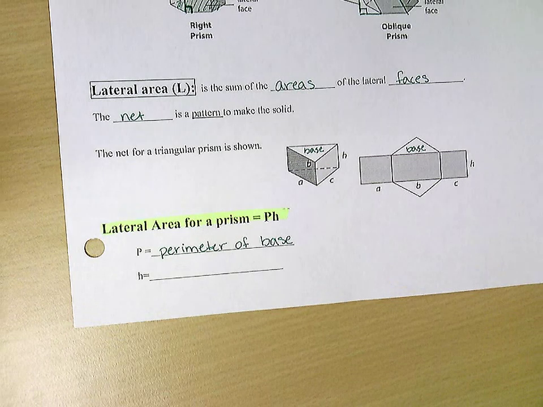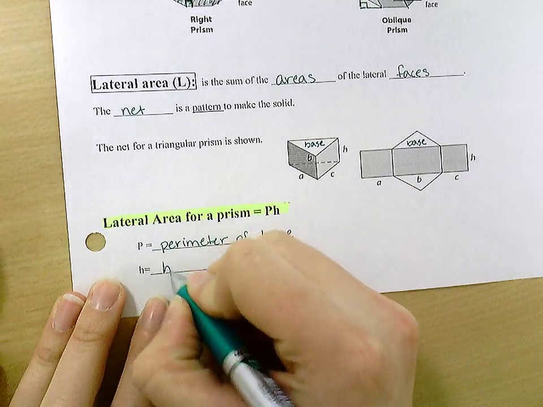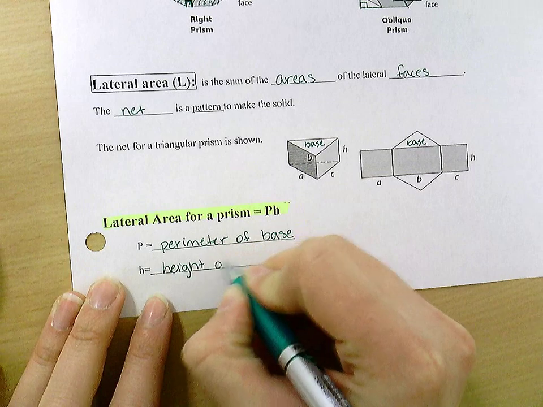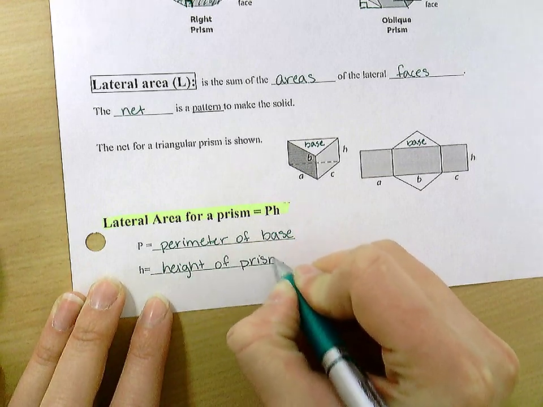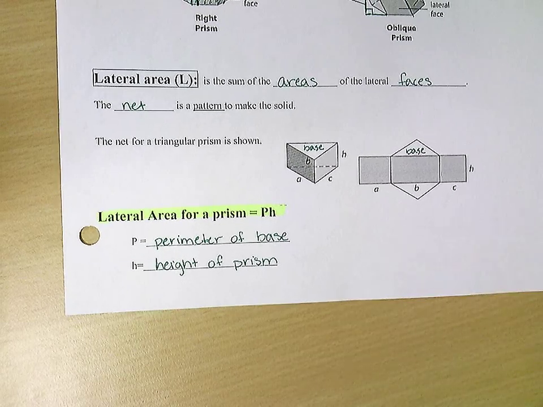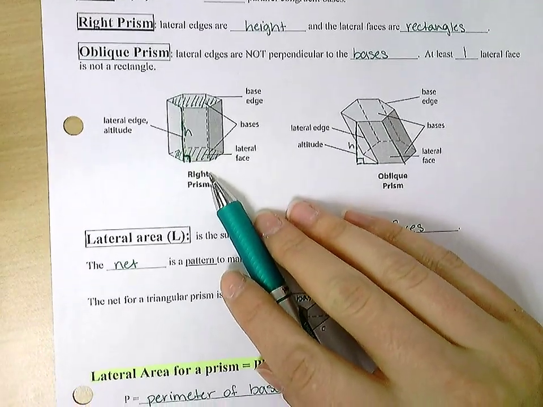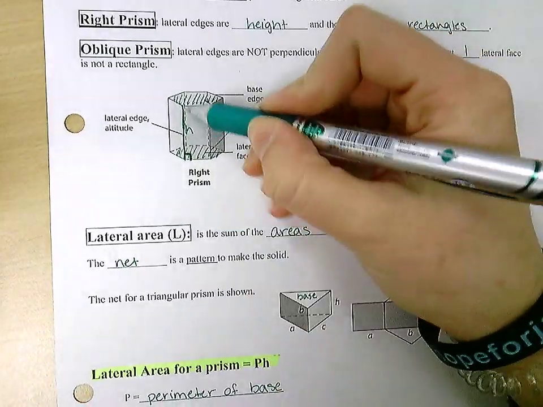Okay, so you have to locate the base first because you have to find the perimeter of that base. Then H is going to be the height of the prism, so the total height of that prism. Again, the height is the perpendicular distance between your two bases. If I look back up at my right prism right here, I labeled that height for you.